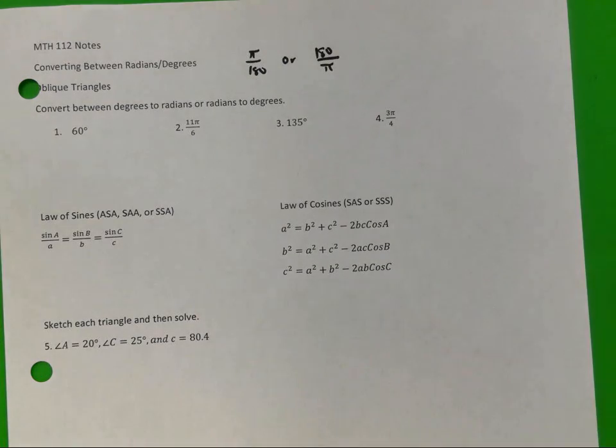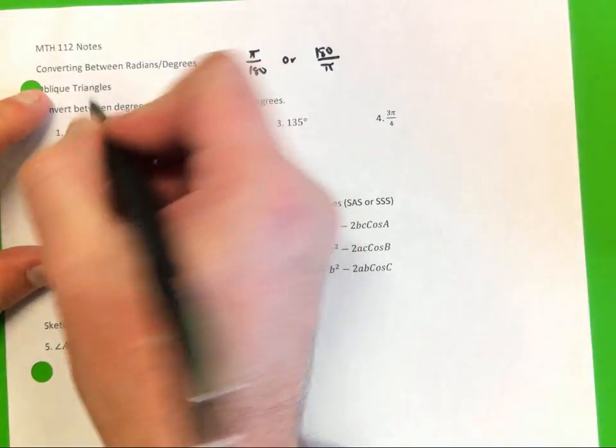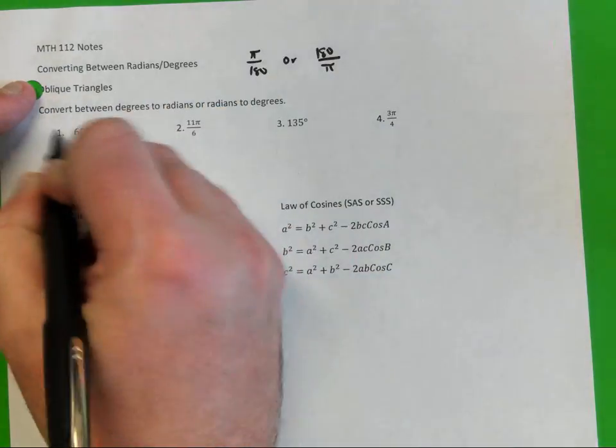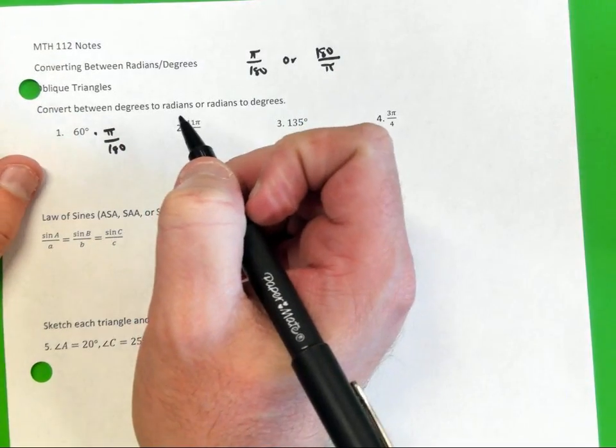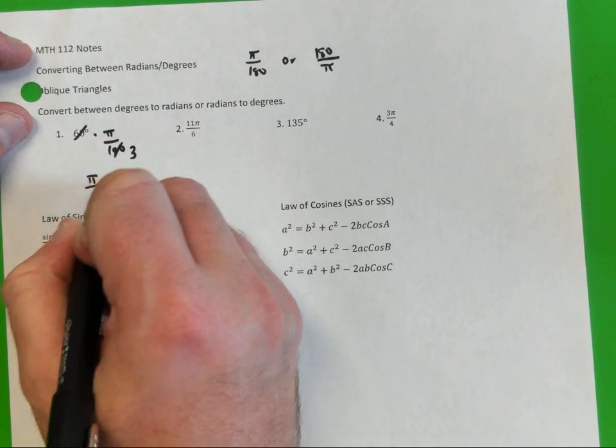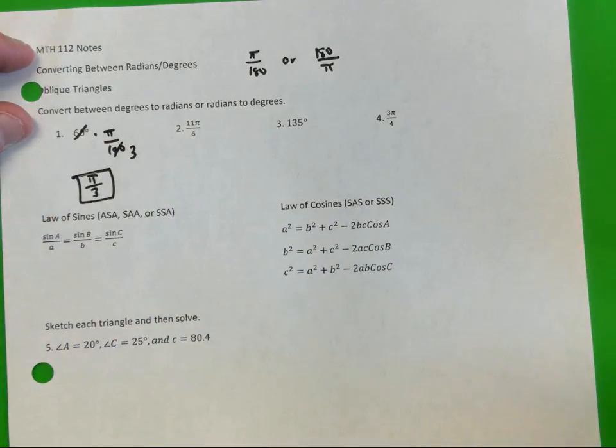So on this number 1, I'm going to multiply 60 by pi over 180. Cross simplify. What can I take out of 60 and 180? 60. So that leaves pi over 3.